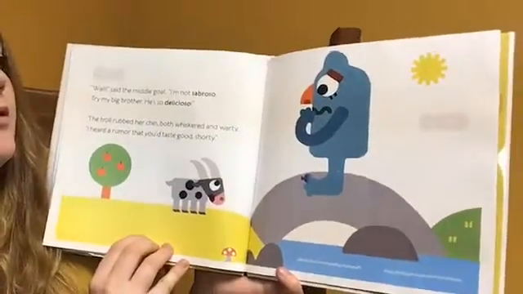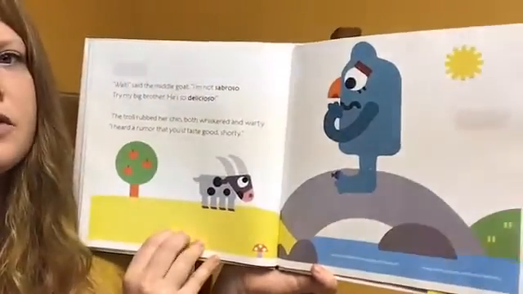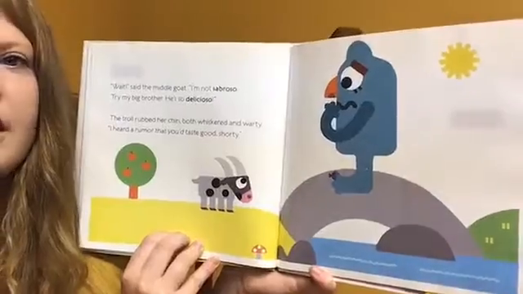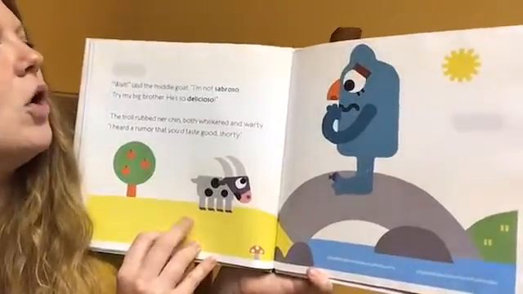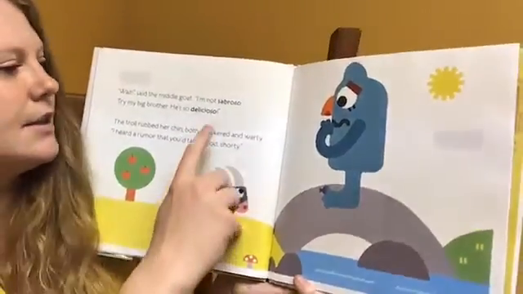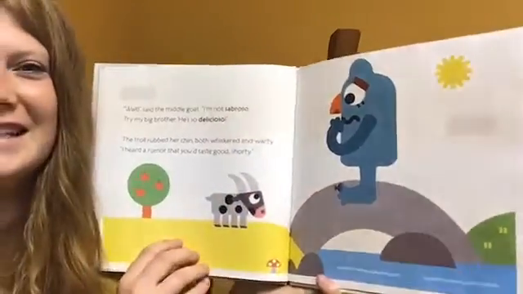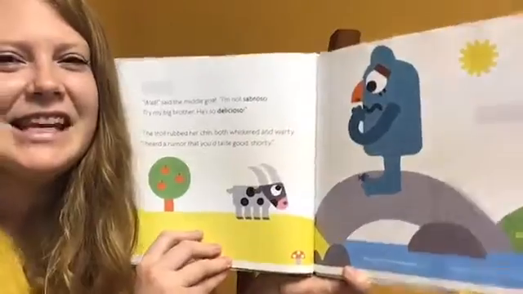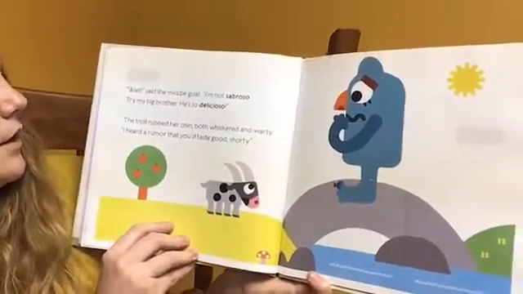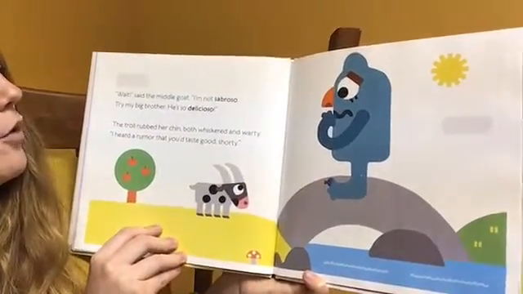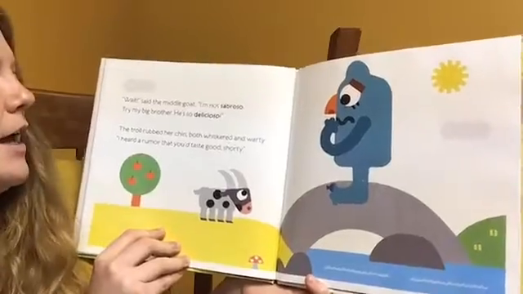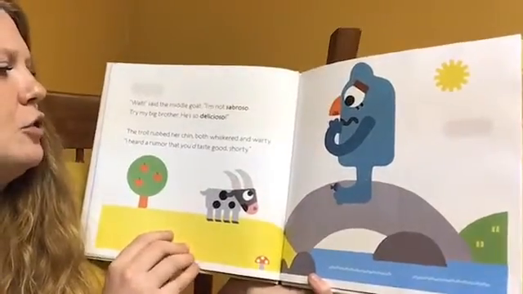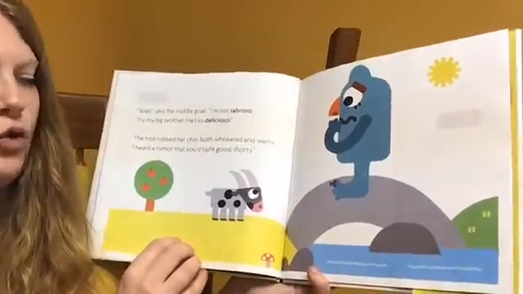"Wait," said the middle goat. "I'm not so sabroso. Try my big brother. He's so delicioso." Sabroso, tasty. Delicioso, delicious. The troll rubbed her chin, both whiskered and warty. "I heard a rumor that you taste good, shorty."